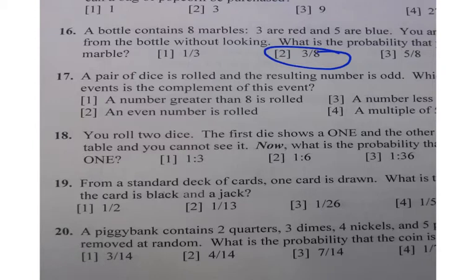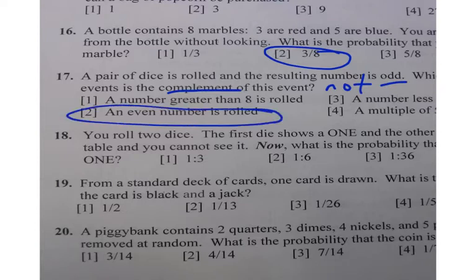17, pair of dice is rolled, and the resulting number is odd. What's the complement? Well, remember, complement is the probability of it not happening. So if it's not odd, then it has to be even. So 17 is choice 2.